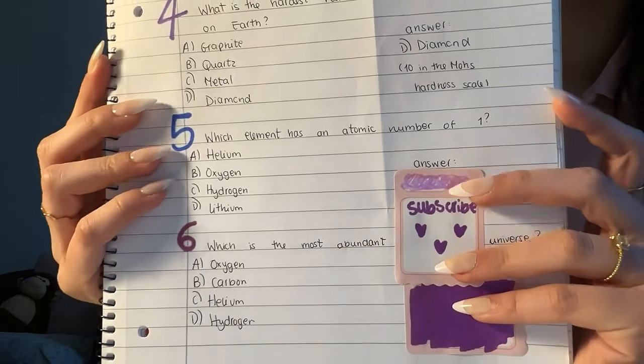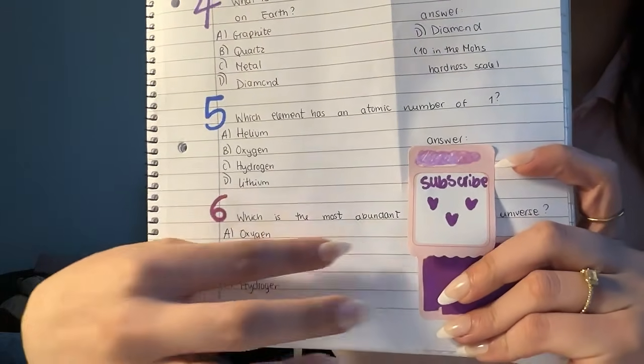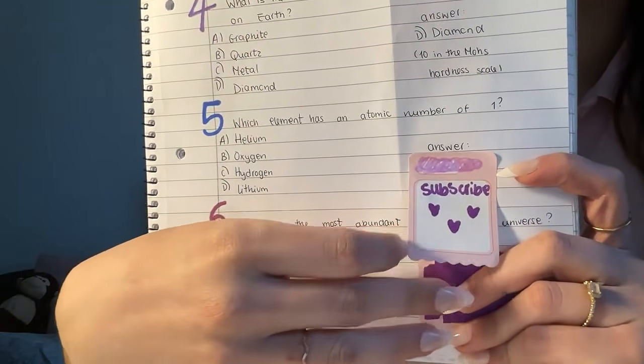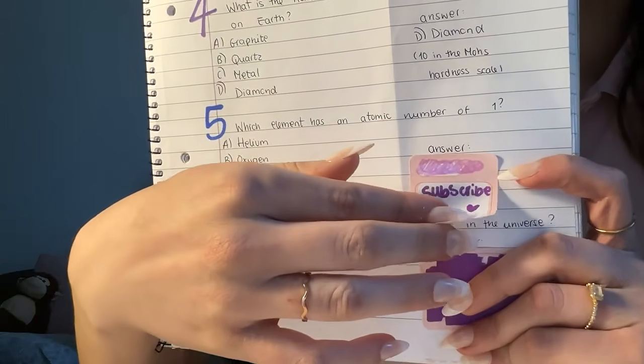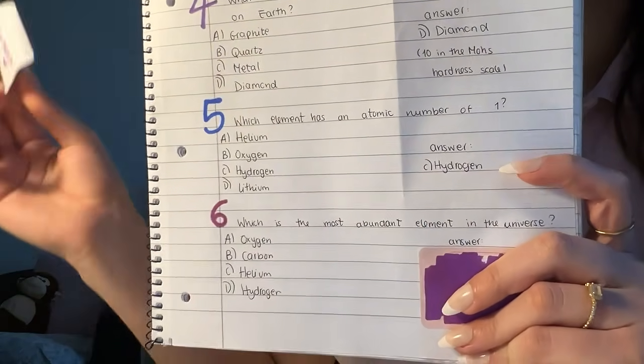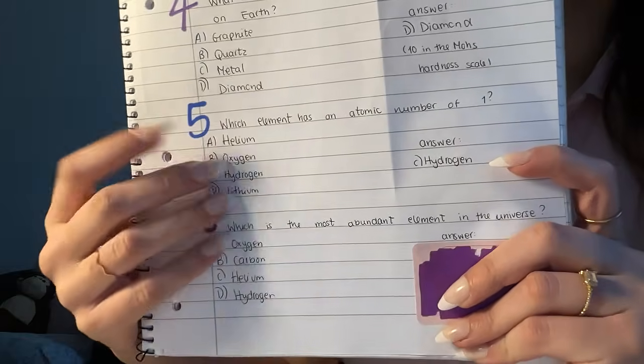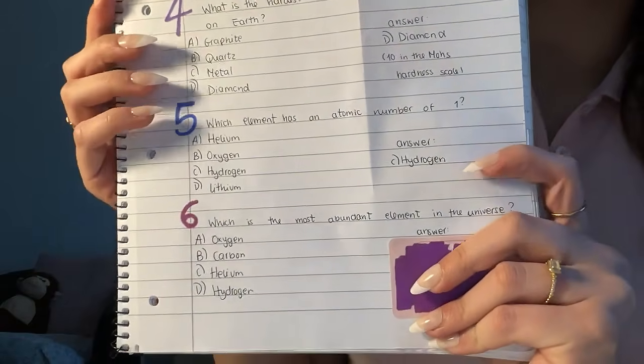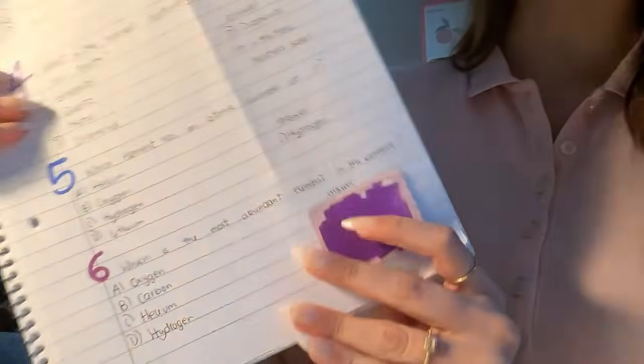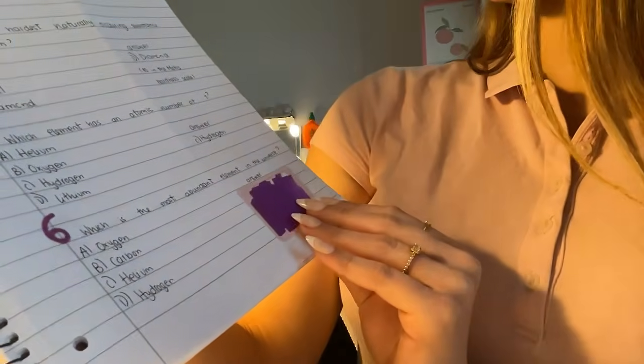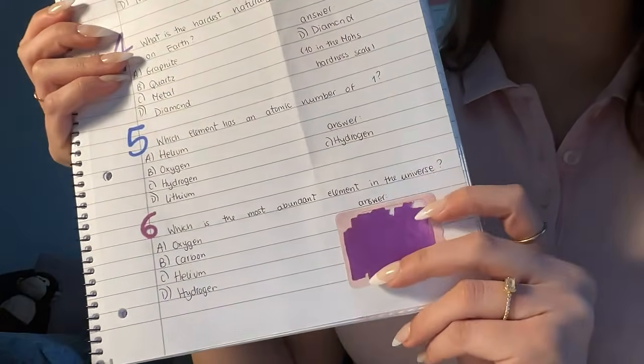Alright, should we check your answer? So, the element with an atomic number of 1 is option C, hydrogen. Good job. Did you get this one right? Alright, moving on to question 6. What is the most abundant element in the universe?